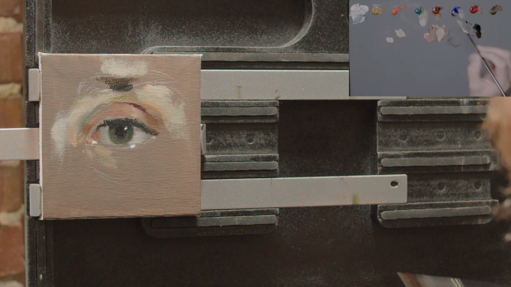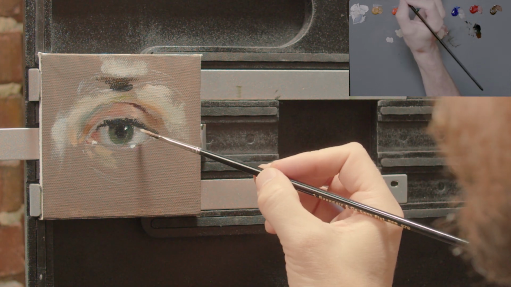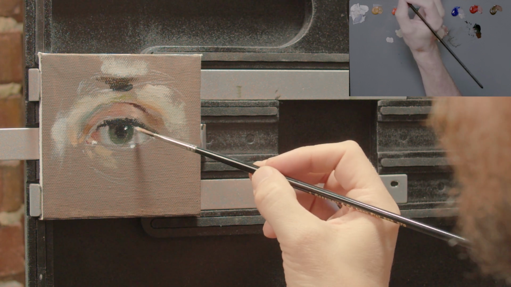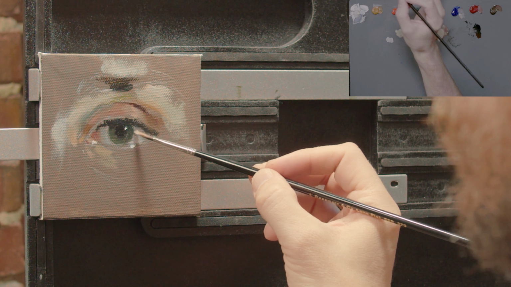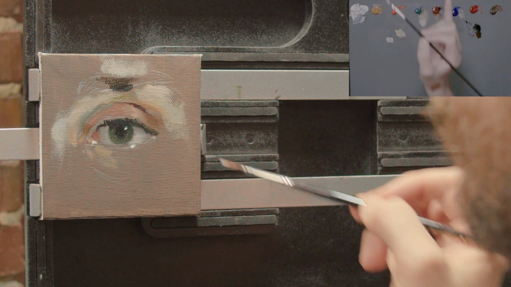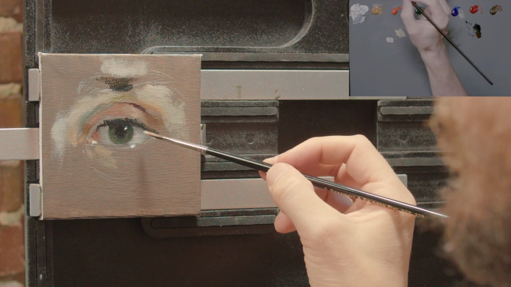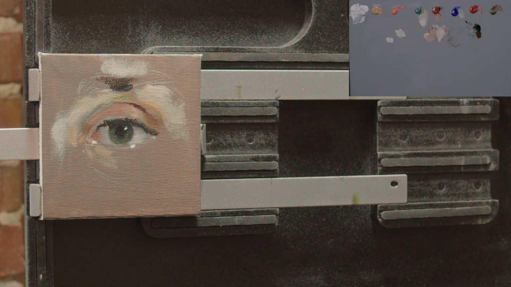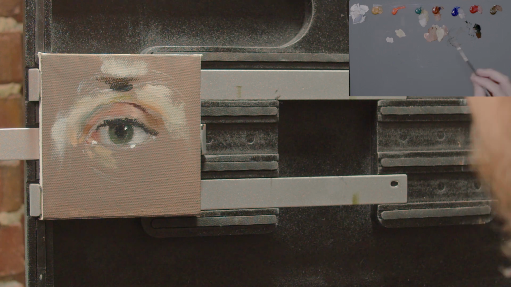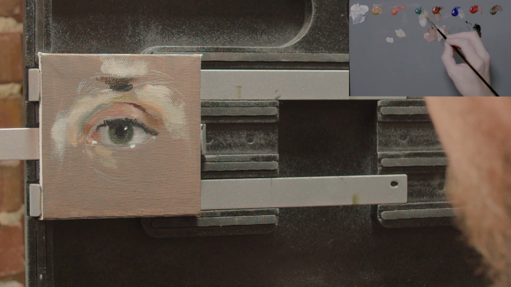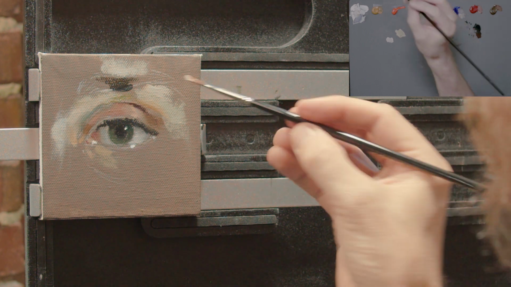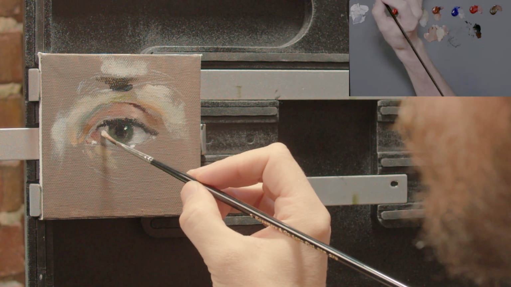That the whites of the eye are darker as they get closer to the eyelashes and the eyelid here. This is going to be a shadow cast. This is a subtle thing, but we understand it in space that way. These are all things that we see intuitively, we know, that are just hard to translate into painting.